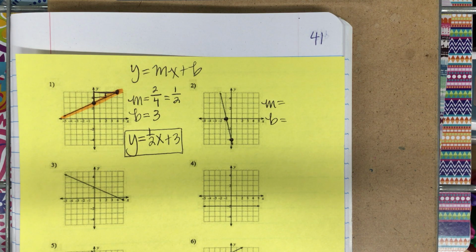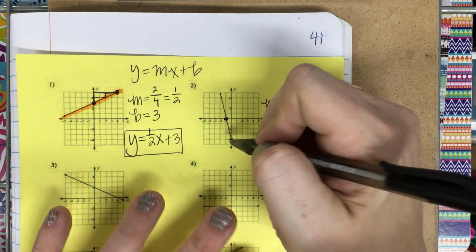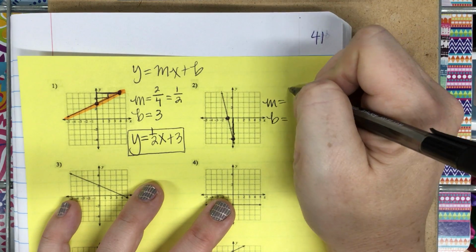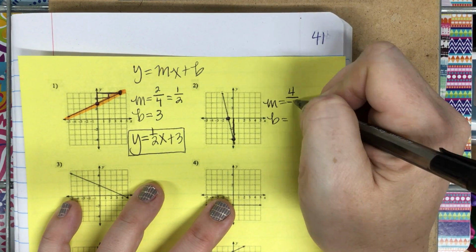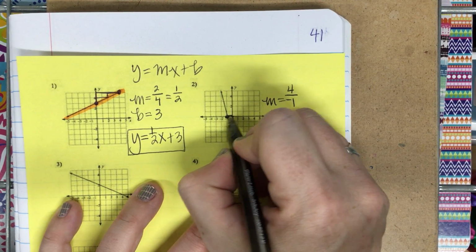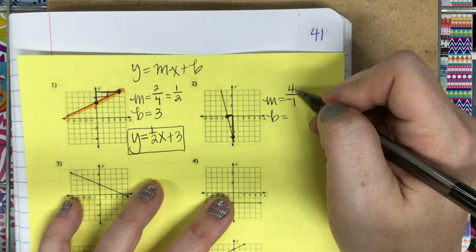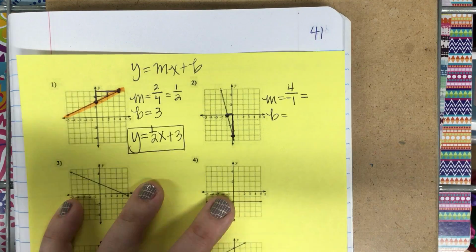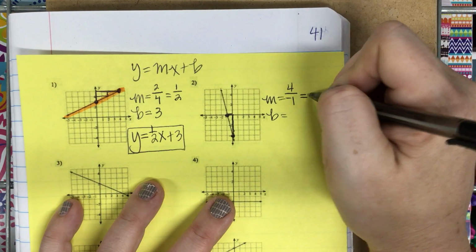What's the slope of this line? Close. 4 over -1 or -4 over +1. Doesn't matter where the negative goes, right? What does 4 over -1 simplify to? -4.